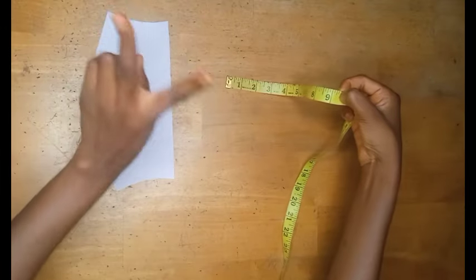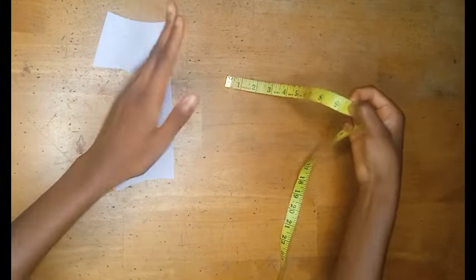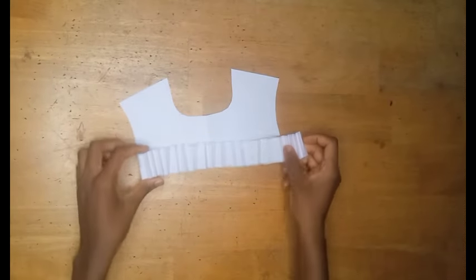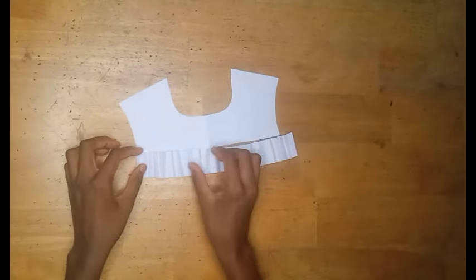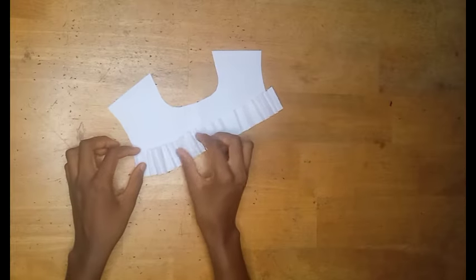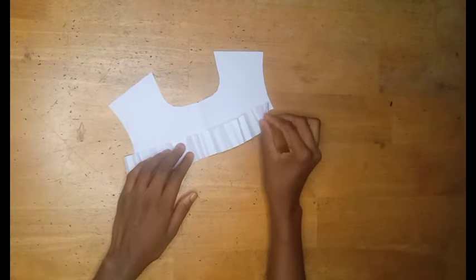So this length, the actual length, you measure it, you multiply it by 2 or by 3 inches, depending on how full you want your ruffle to be. I'm going to have to multiply mine by 2 inches, and this is what I have. Okay, so you're going to be sewing it down onto the yoke.